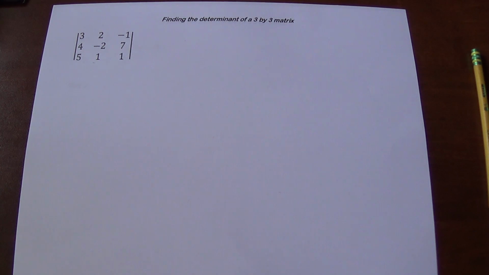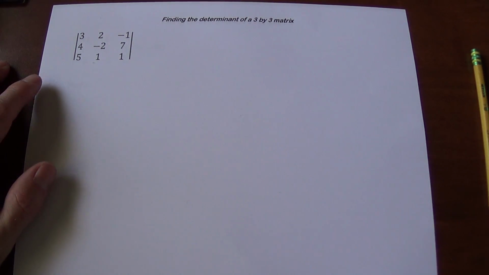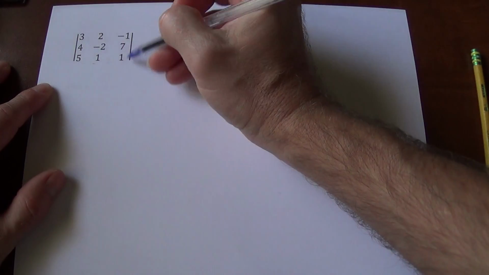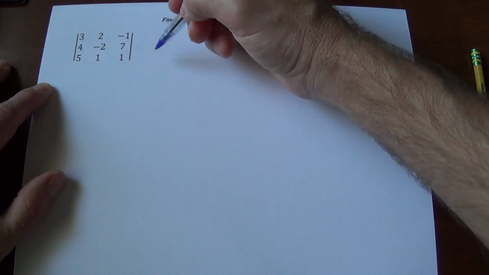Hi, today we're going to talk about how to find the determinant of a 3 by 3 matrix. So let's see how it's all going to be set up. First of all, a reminder, these two vertical bars tell you that you are trying to figure out the determinant.